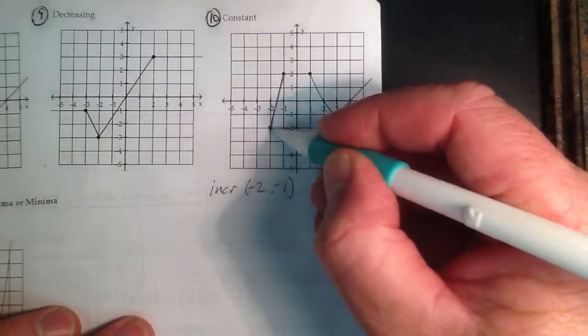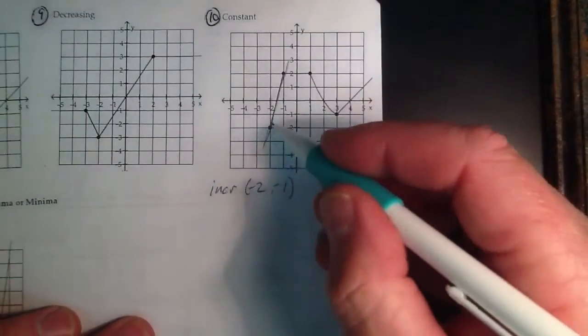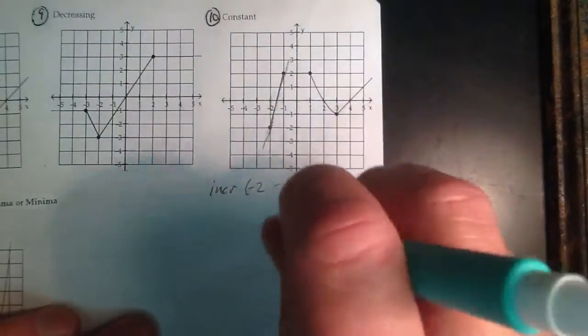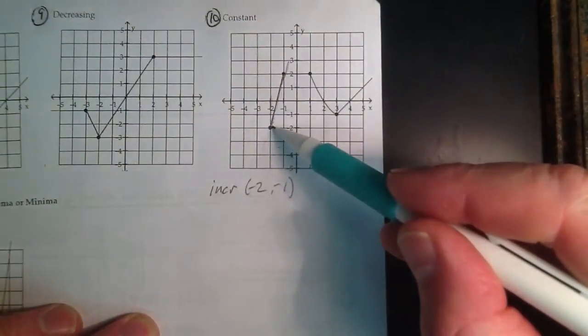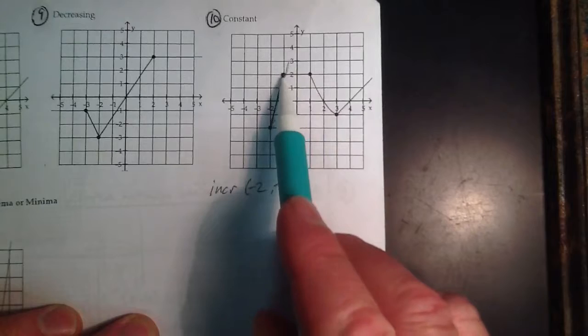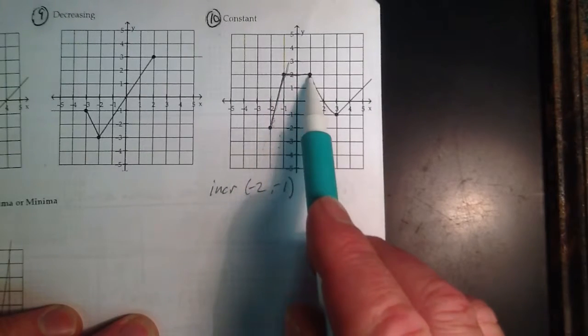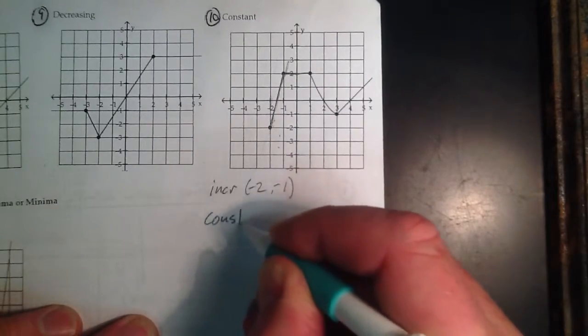Now, if this function were to continue like this or like this, then I could clearly see before and after this point it is increasing. But when it's just a point like that, I really don't know what's happening at this point. As soon as I move away from this point, I go, oh, yeah, it's getting bigger. It's increasing. What's happening to my pencil here? It's neither rising or falling. So that is a constant interval.